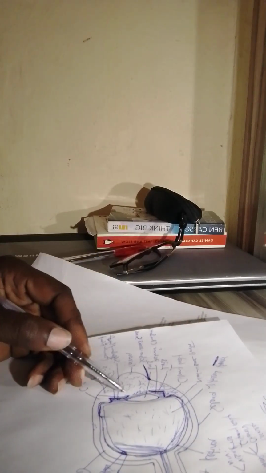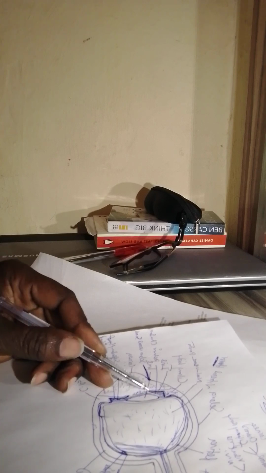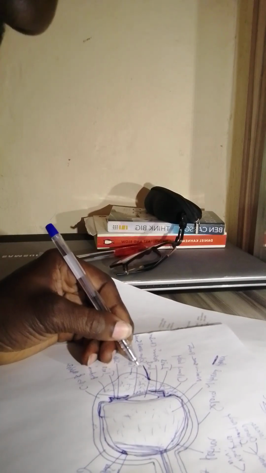Oh, okay. Yeah, I forgot this piece. I didn't label this piece. So the space between the irises here, we have an opening there. It's called the pupil, right? It's called the pupil.